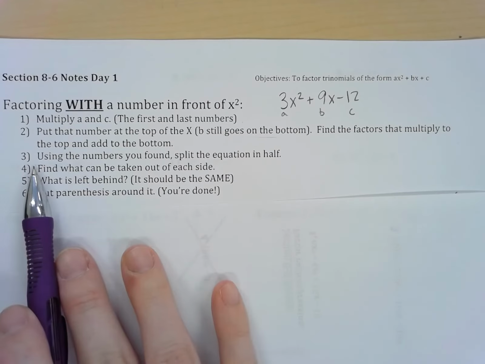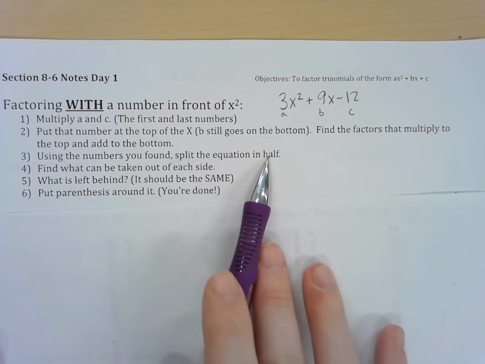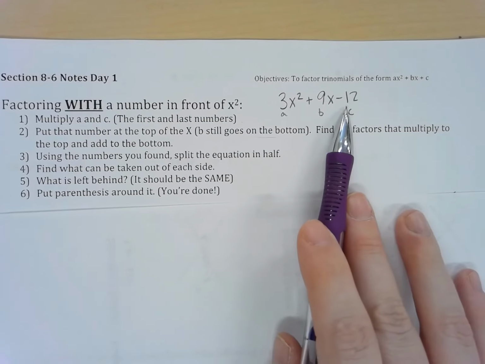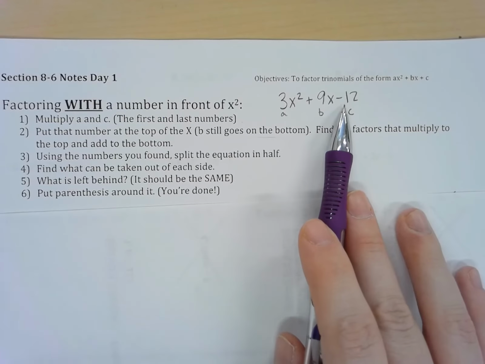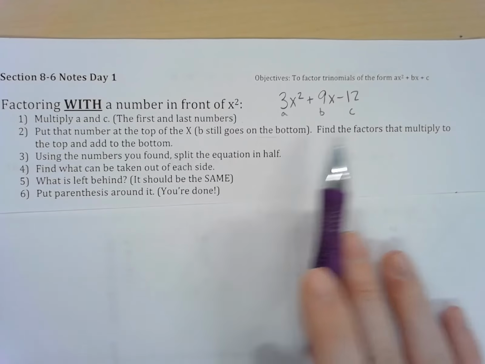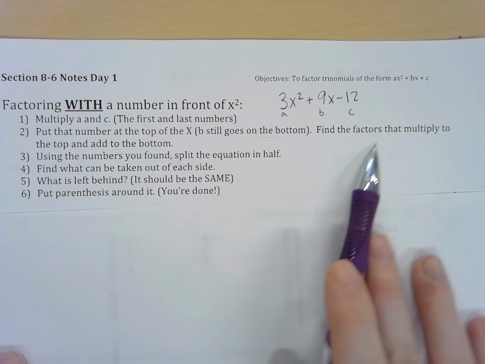Now here is where it really changes. Using the numbers you found, we're going to use it to split the equation in half. Now we start with an equation that's 3 parts. You can't split an equation that's 3 parts in half. So I have to make it 4 parts so I can split it in half and have 2 on one side and 2 on the other. And like I said, I'll show you an example of this in a second.